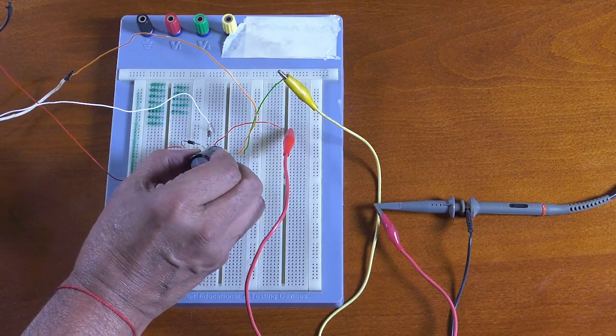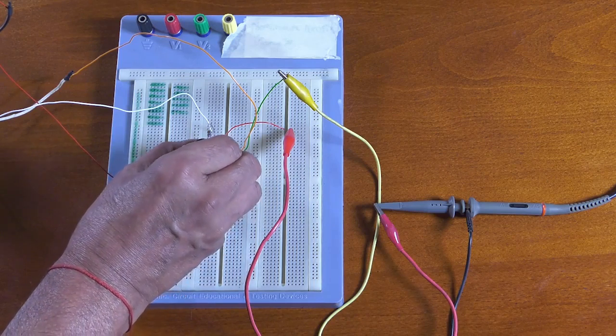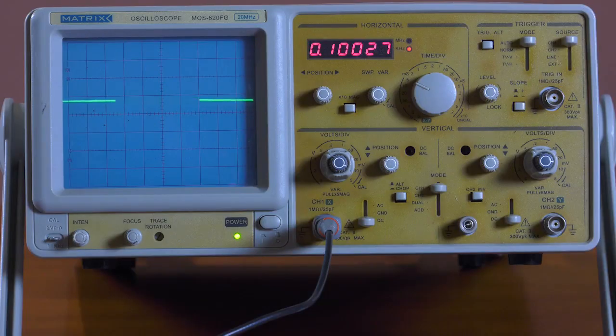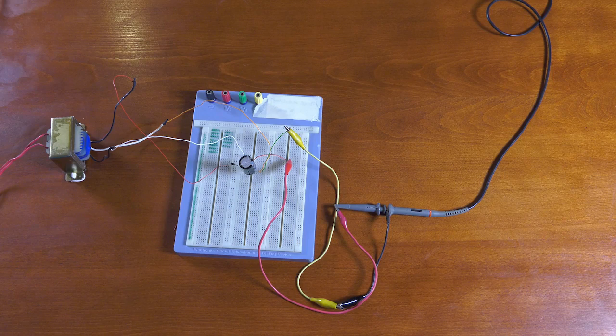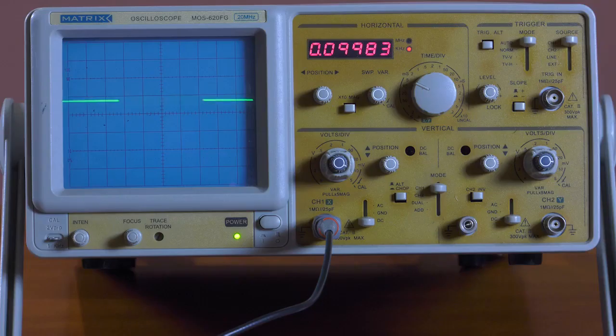Notice the waveform changing into a straight line the moment I add a filter. That's what we're looking for. If I remove my filter, I'm back to my pulsating DC. If I add a filter, I get a straight line. From here on, all you have to do is add a voltage regulator of your choice.